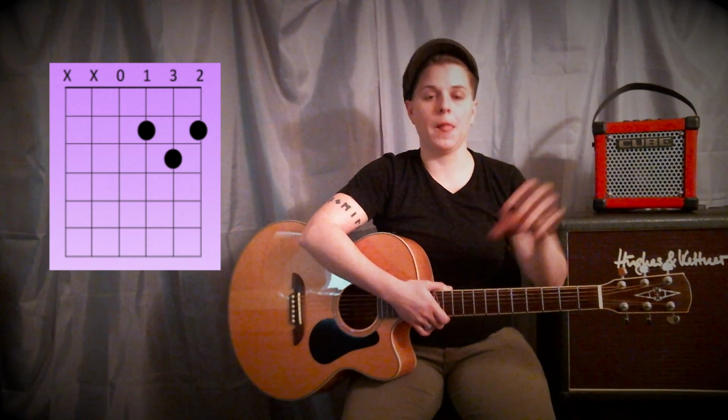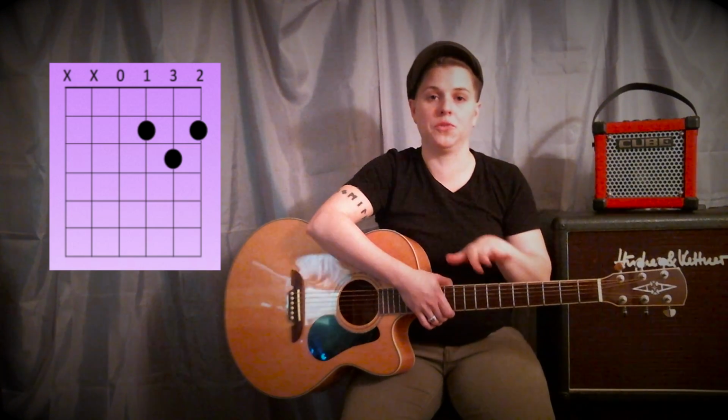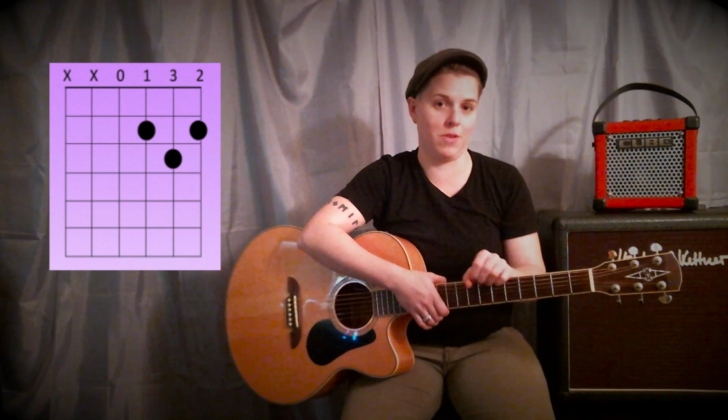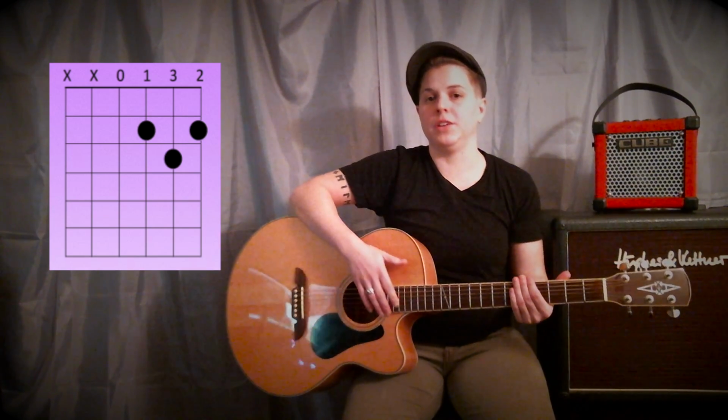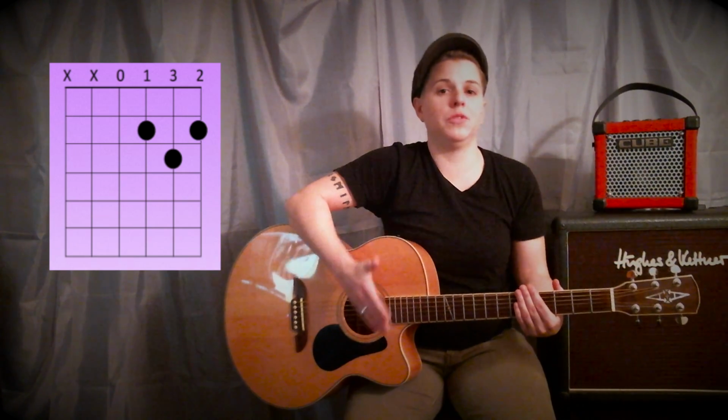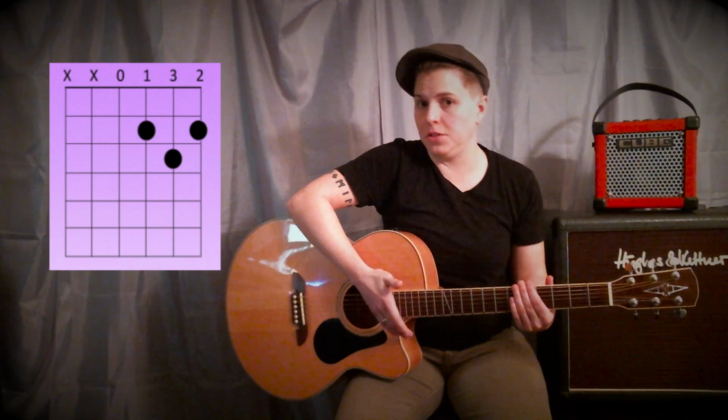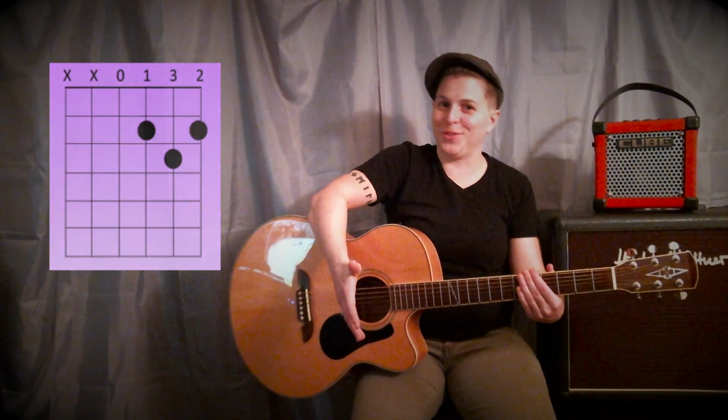Now, you'll also see on some charts X's and O's above the chart. The X's mean that you leave that string out of the chord completely, and the O's mean that you play the string open. You don't have to fret it, but it's still a part of the chord. Sometimes you see numbers on the charts that I use in my lessons. Sometimes you don't, because I just tell you which fingers to use, but that's what that means.